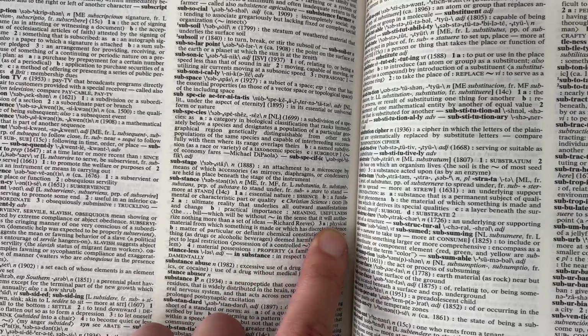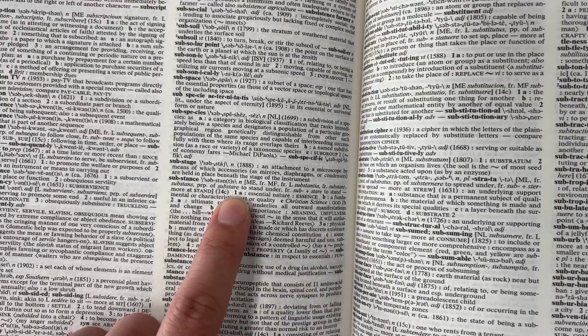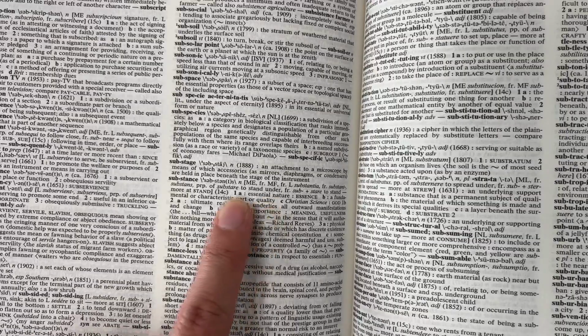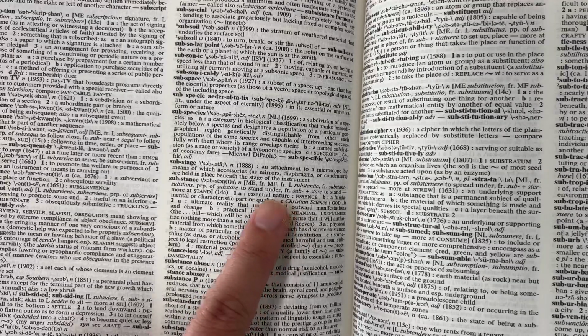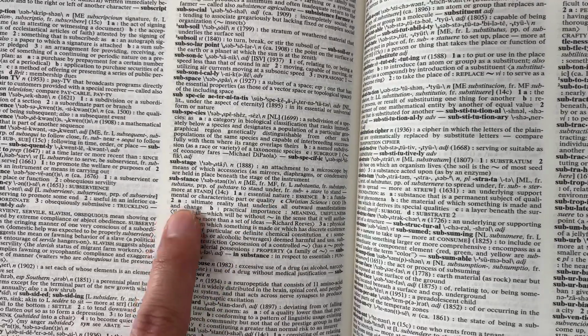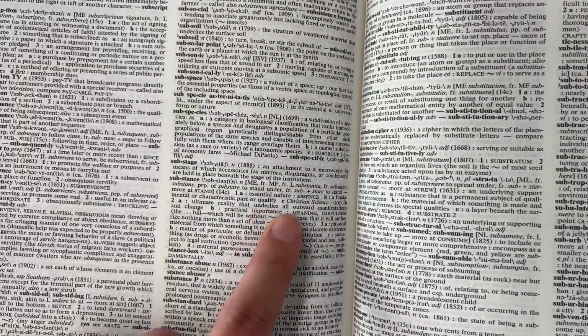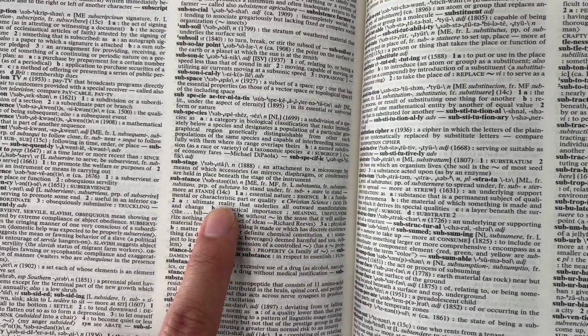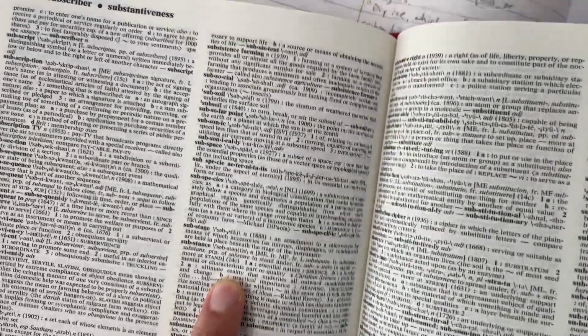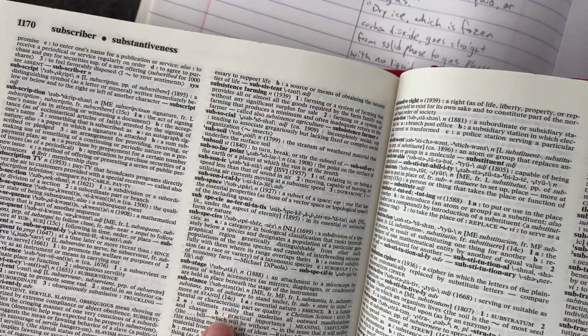I'm thinking 3A. So 1A is maybe related to water as a substance, essential nature, like water is found in nature. 2, ultimate reality that underlies all outward manifestations. That doesn't really describe substance in this context, in the reading.